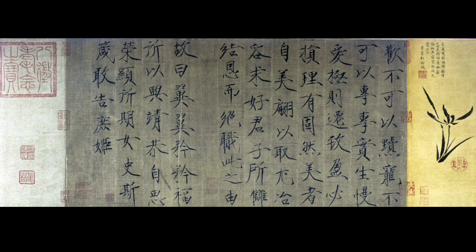Some of the participants, including Wen Fong, Yang Xin, the former director of the Palace Museum, Dick Barnhart, and others, argued for an early date, pre-Tang, before the Tang Dynasty. Some are even saying, why don't we say it's by Gu Kaizhi and be done with it?